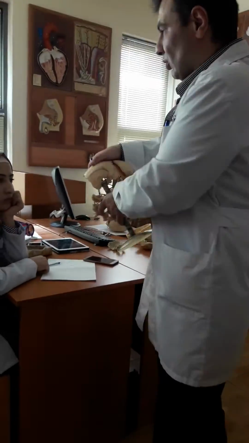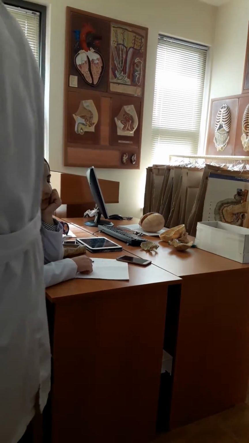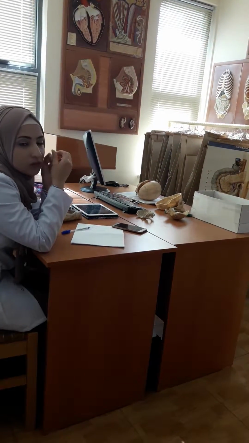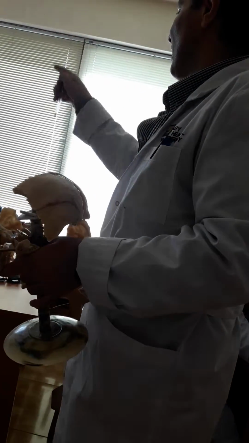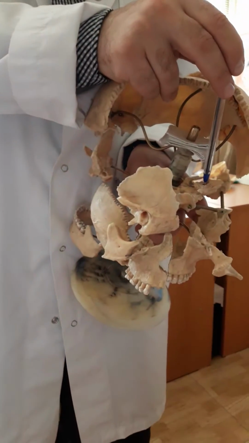I will put and show now for you. Groove for optic chiasma. The tip of my pen is located just inside of this groove. Inside of this groove we will have the formation of the chiasma opticum. It is the crisscrossing of optic nerves. They will be inside of this groove.